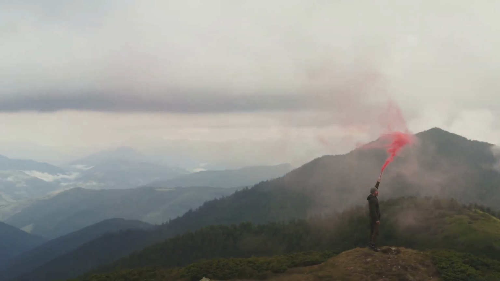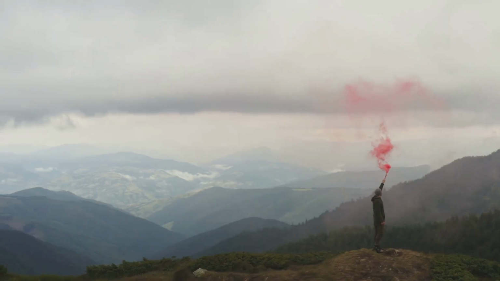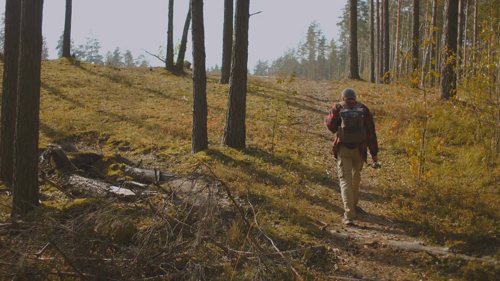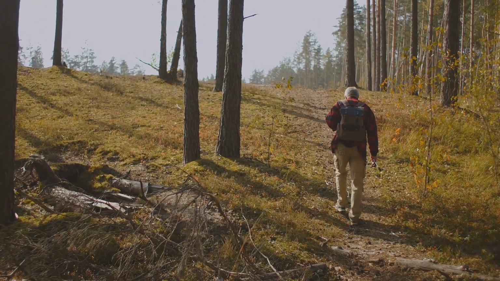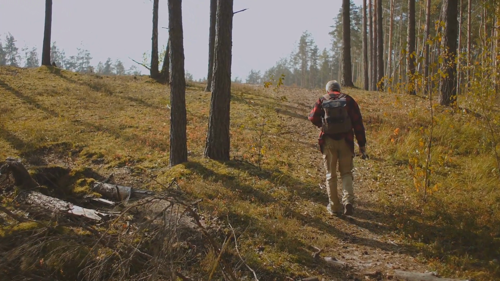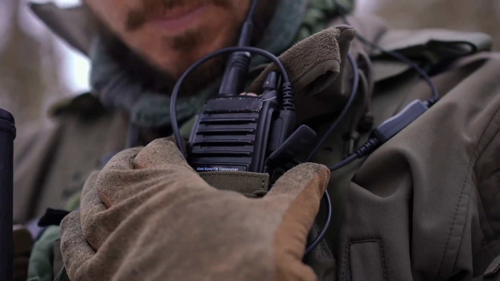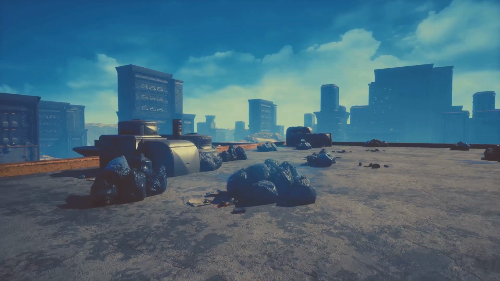Learning basic signaling techniques with mirrors, flags, and fires can be super helpful. In a long-term scenario, having trusted messengers who can physically carry messages will be crucial. All of these steps will help keep you connected when it matters most.